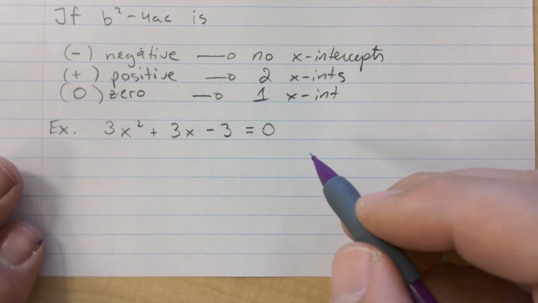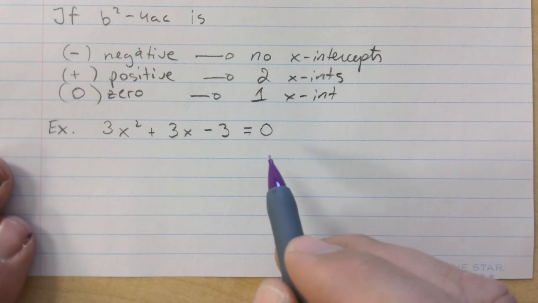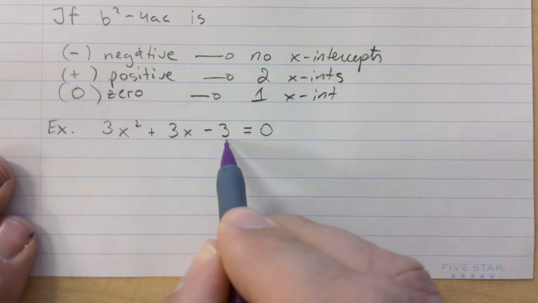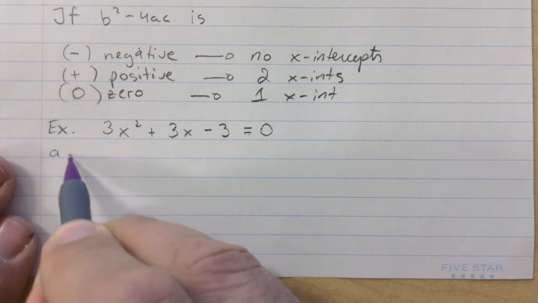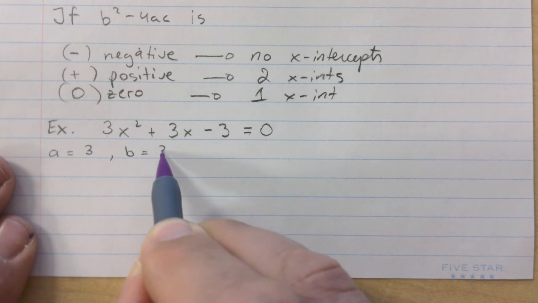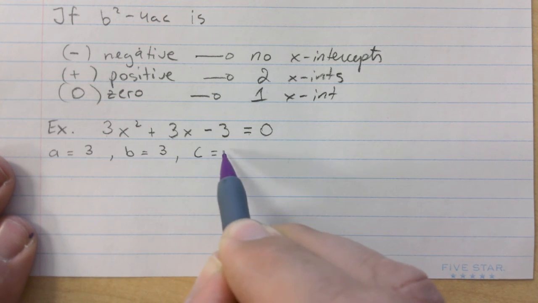So what you do when you have one like this, and I'm asking you to use the quadratic formula, you look at it, and it's in standard form, so you know that a is equal to 3, b is equal to positive 3 as well, and c is equal to negative 3.